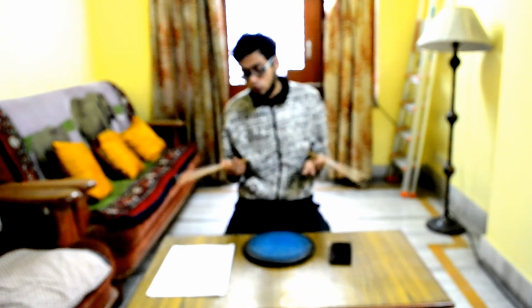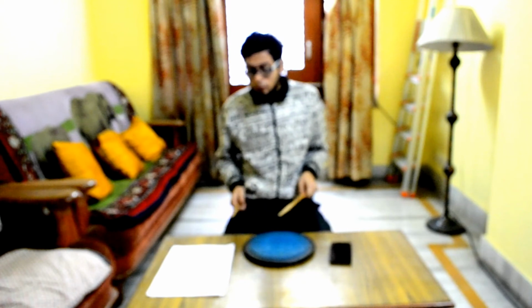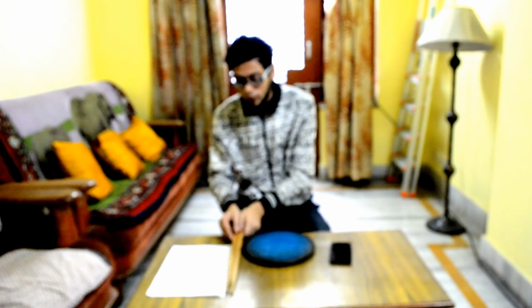Single stroke roll is one of the most important, the most common, and the most required rolls. Right, left. It's something which I am also practicing at this point, but nowadays I practice with these accents and ghost notes just to build the dynamics. So I hope you would also practice the same.